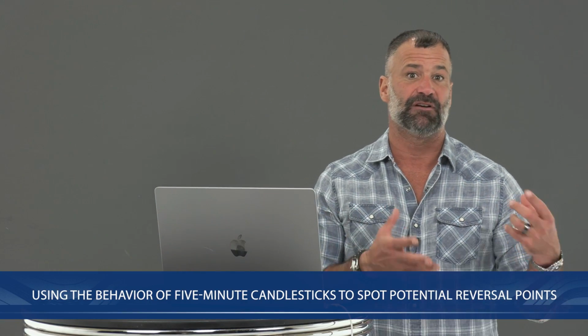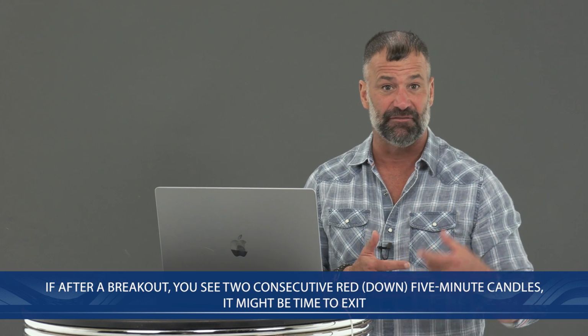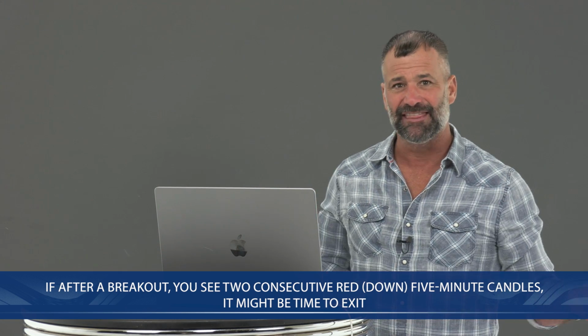So next, 5-minute candle theory. Talked about this a little bit. This theory involves using the behavior of 5-minute candlesticks to spot potential reversal points. A failed breakout is indicated by a sharp move up, then an immediate reversal, but it holds the bottom end of that red 5-minute candle. We call it the RCT, the red candle theory, as well. After a breakout, if you see 2 consecutive red down 5-minute candles, the idea is busted. It's time to move on. But if that bottom end holds, it gives you confidence in the trade, maybe even add to a winner on that dip and ride the trend up.